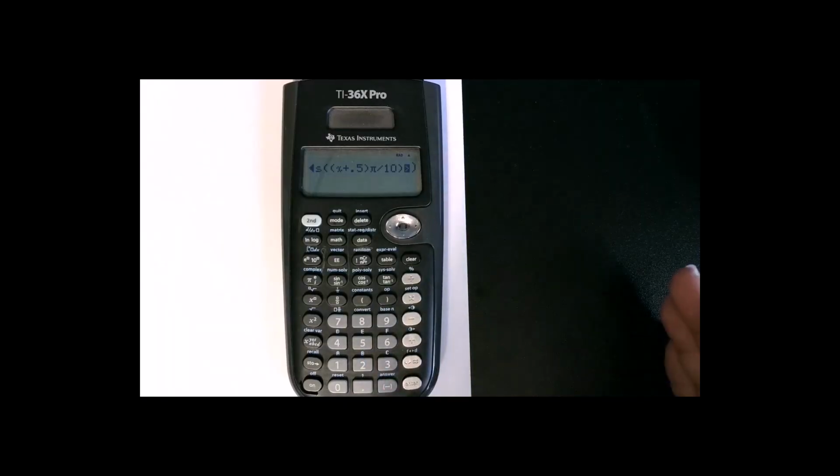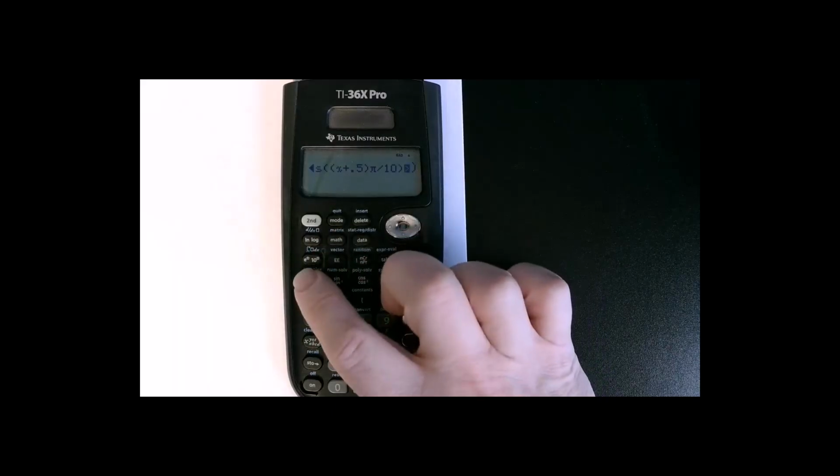Remember, for midpoint approximation, we evaluate the function at the midpoint. The length of the subinterval doesn't change. So we go ahead and do pi divided by 10. And we go ahead and execute. And we get negative 6.257 approximately, which is also what our graph showed from GeoGebra. And this is one way that you can do the midpoint approximation on the TI-36X Pro calculator for integrals.